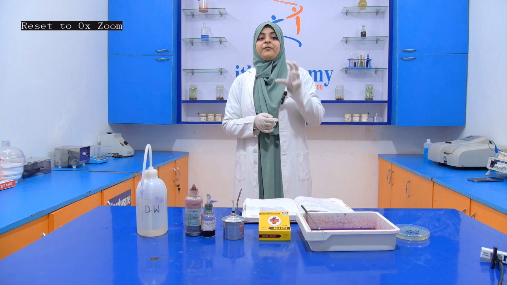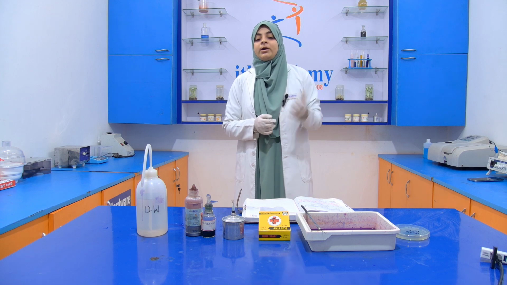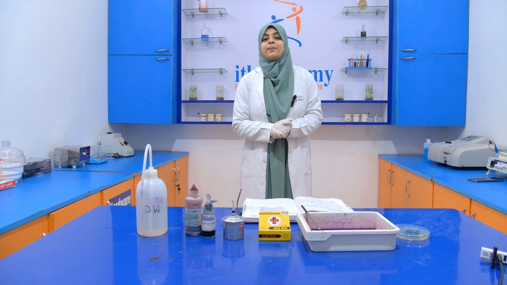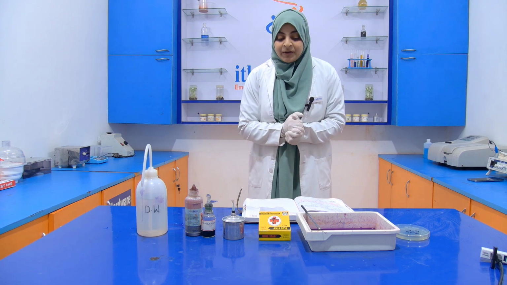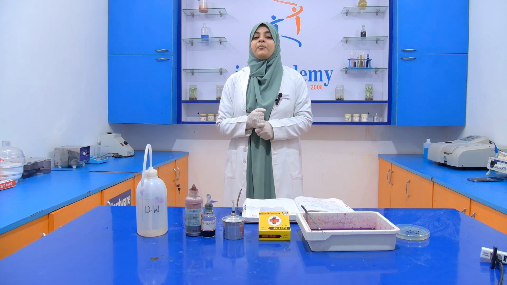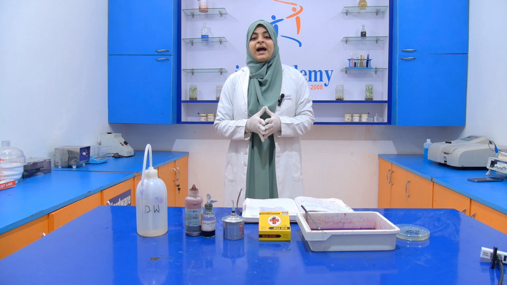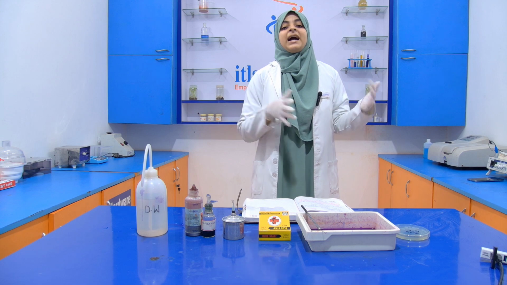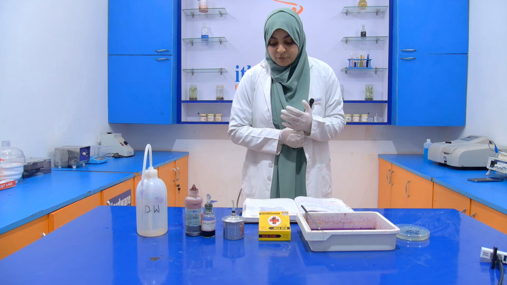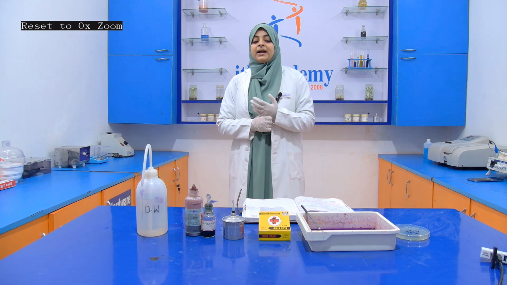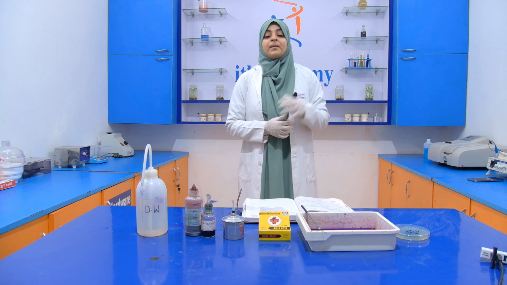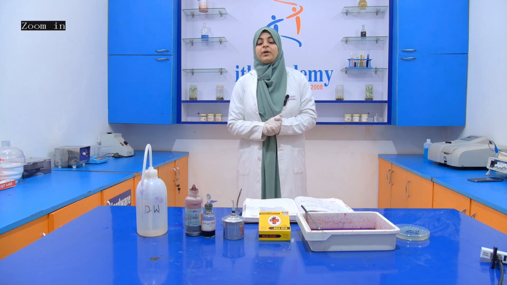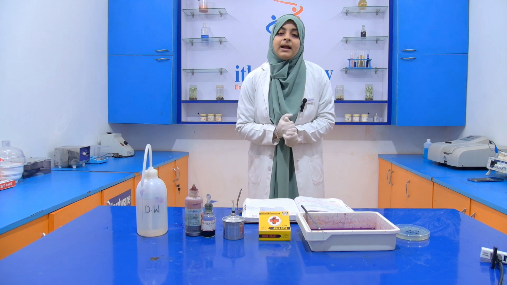After that we put the slide inside a hot water bath at 100 degrees Celsius for 5 minutes. Then we rinse the slide with distilled water and add safranin. After 30 seconds we again rinse the safranin with distilled water, and then we examine it under the microscope. The vegetative cell appears pink in color and the endospore appears green in color.